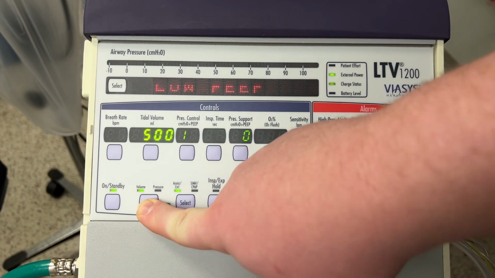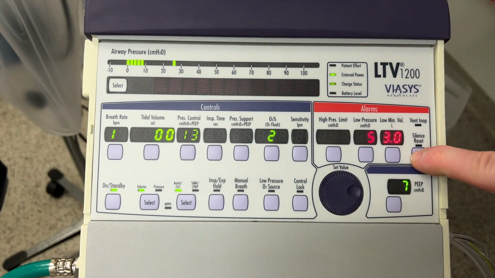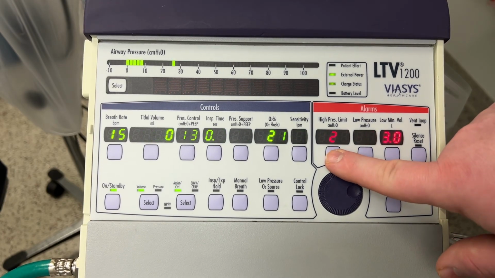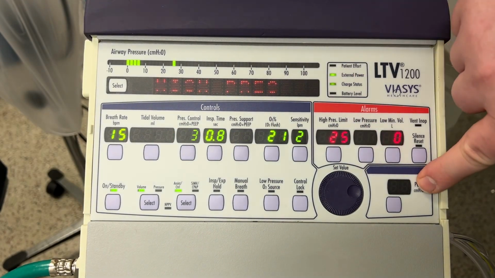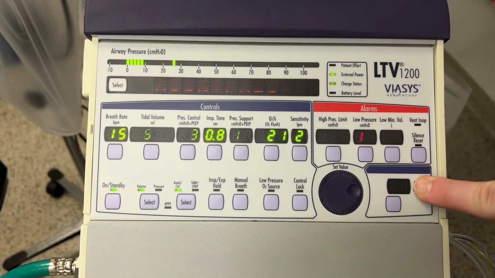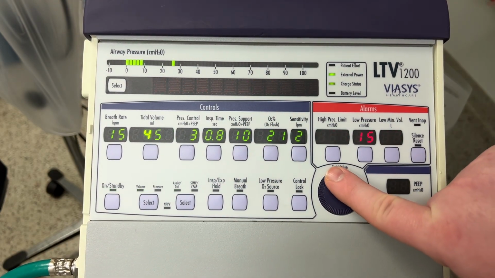Okay, there we just switched back over into volume mode. And it's giving me high pressures because I have a tidal volume of 500 set. It's giving more pressure than what I previously had set. So therefore, my limits either need to go up or my tidal volume needs to come down.